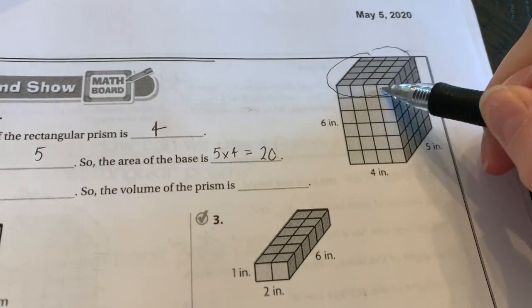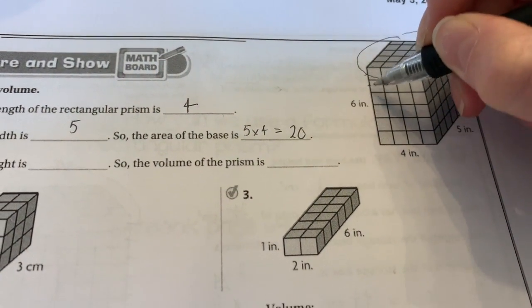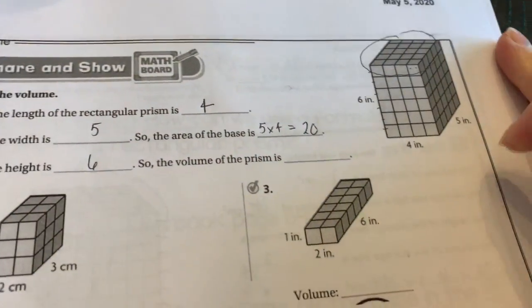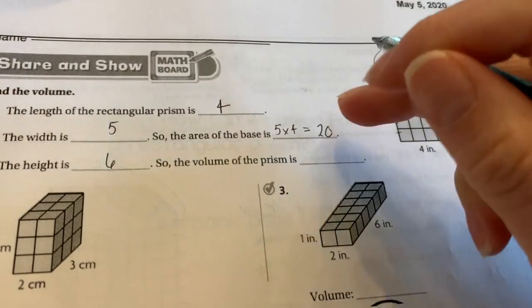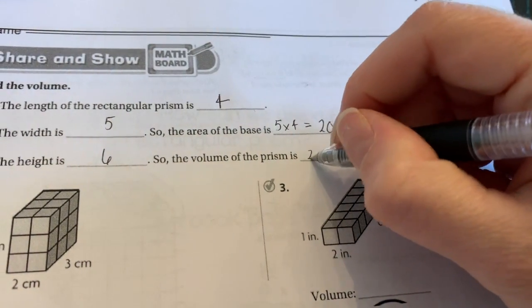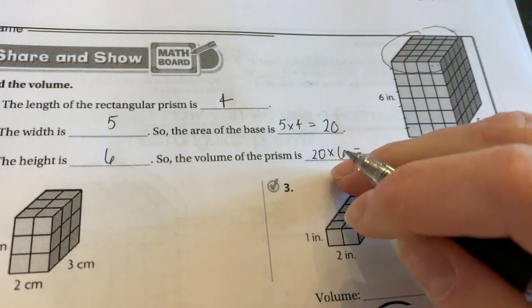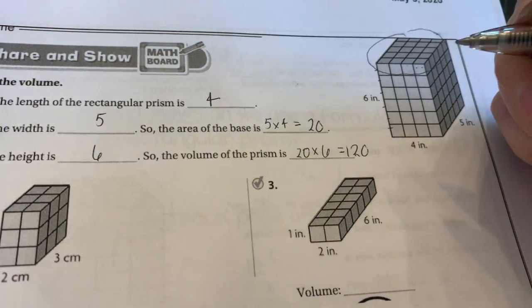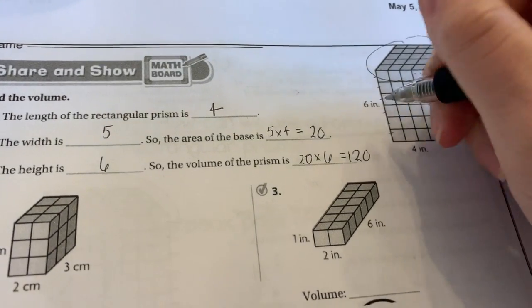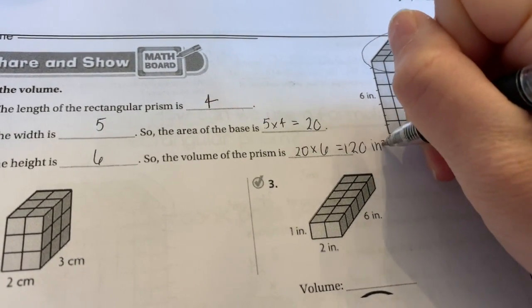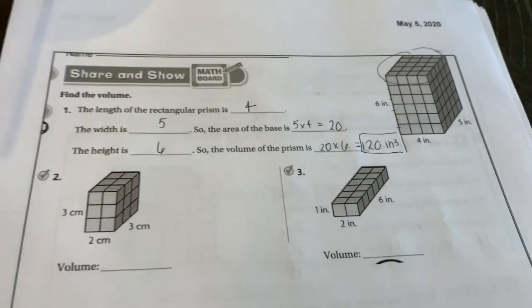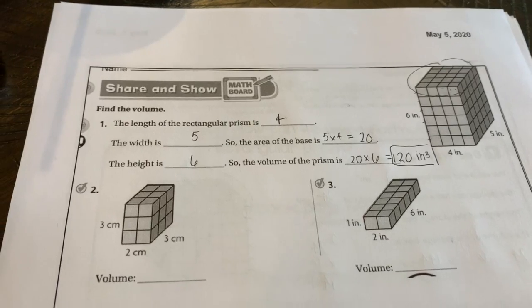5, 10, 15, 20. The height is 1, 2, 3, 4, 5, 6. So to find the volume, we're doing the area of the base times the height, which is 20 times 6. Okay, use my trick, no 0. 6 times 2 is 12. Add the 0. And the volume is going to be 120 cubic inches or inches cubed. That's your answer. Okay, it's nice and easy actually.